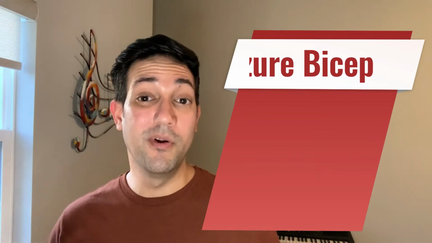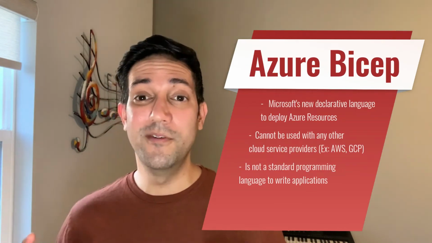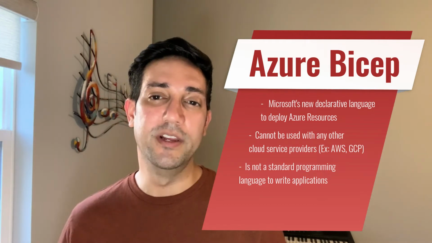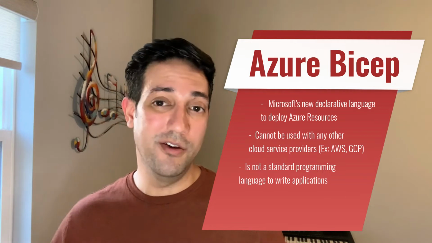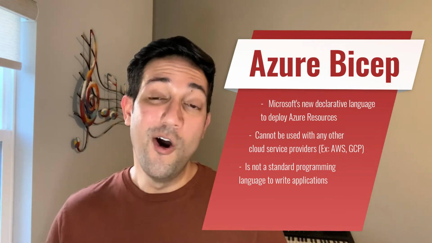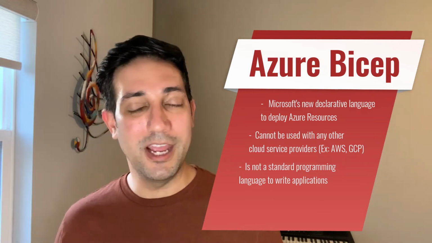So what is Azure Bicep? Azure Bicep is a new declarative language for deploying Azure resources, meaning this is a product from Microsoft to deploy resources in Azure only. So you cannot use it in AWS or GCP or any other cloud provider. Also, this is not a standard programming language for writing applications either.